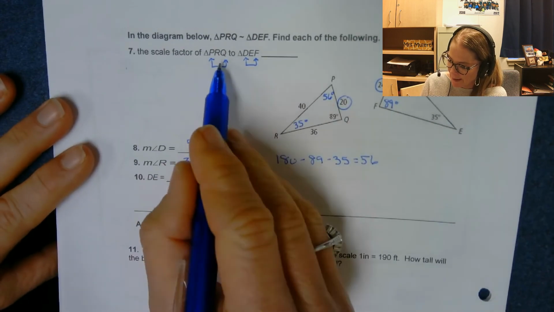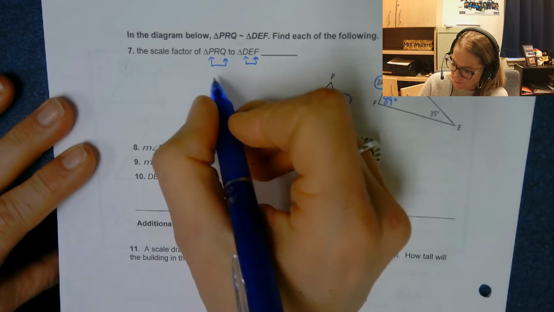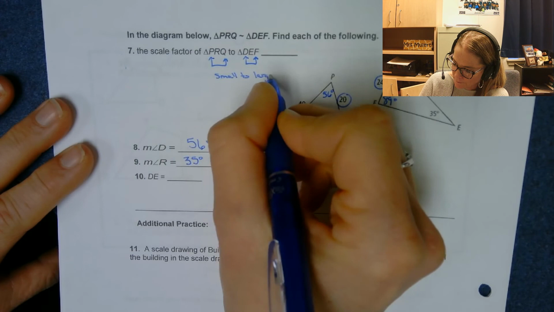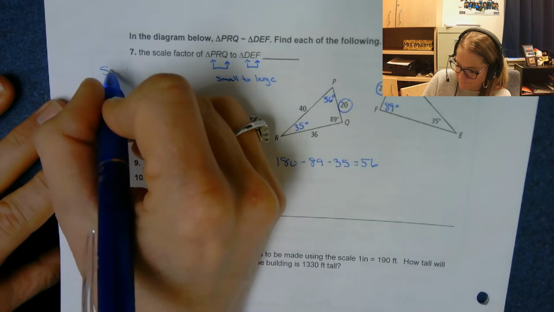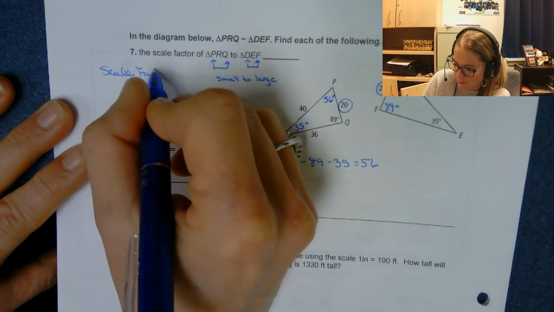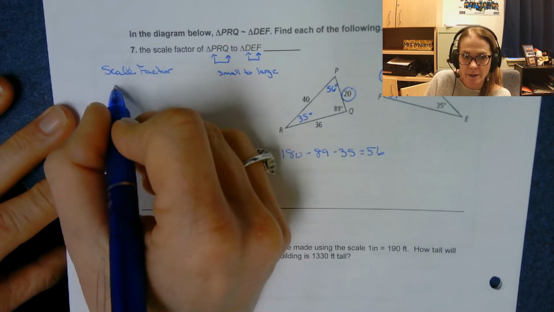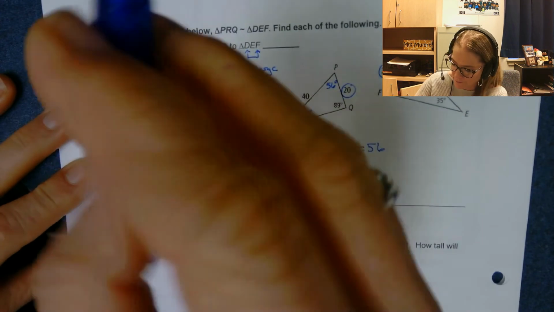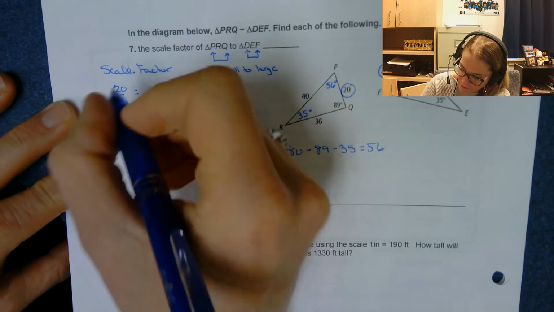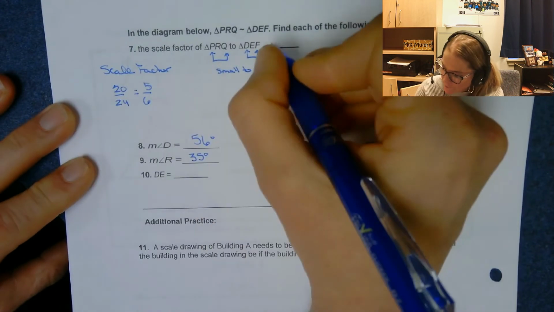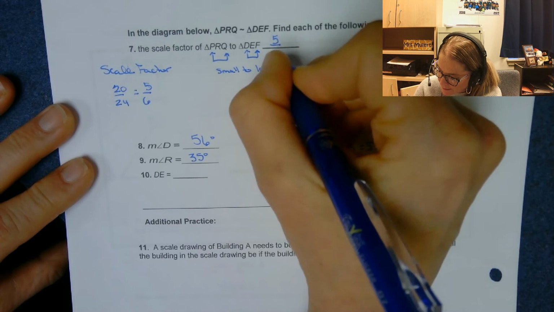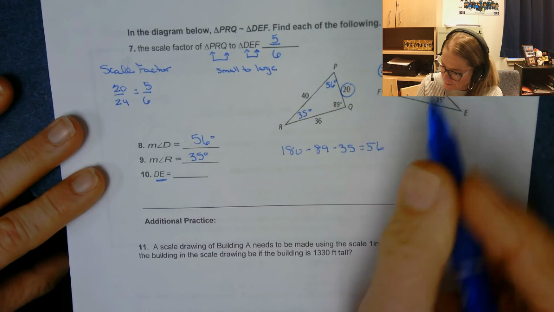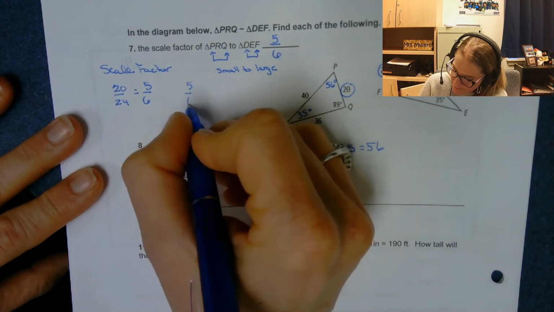And it's telling me to map the smaller to the larger. So smaller to larger. So I'm going to give the scale factor then in that same order. Small to large, so 20 to 24, which reduces to 4. 4 goes into 20 5 times, and 4 goes into 24 6 times. This is 5 over 6. So let's find DE.